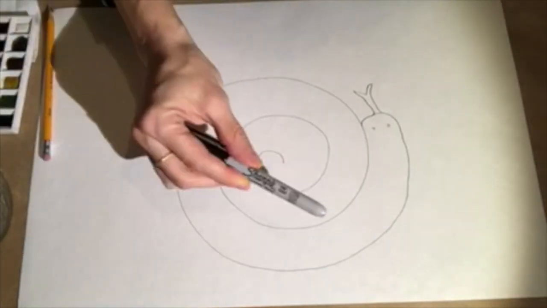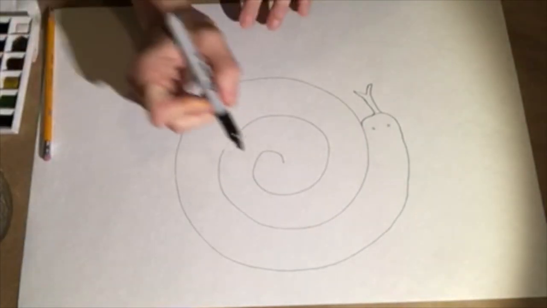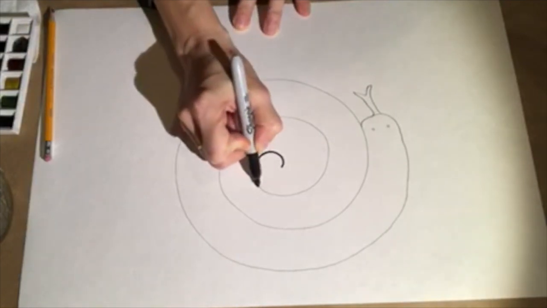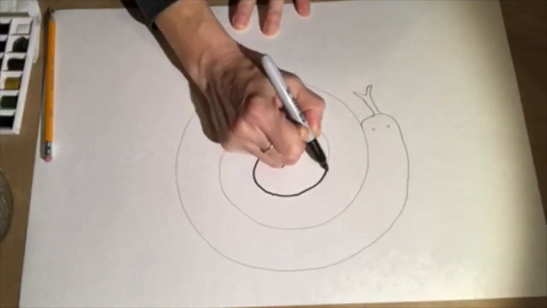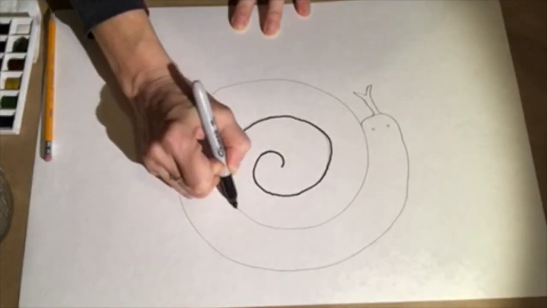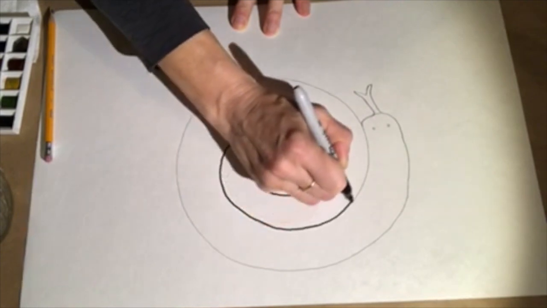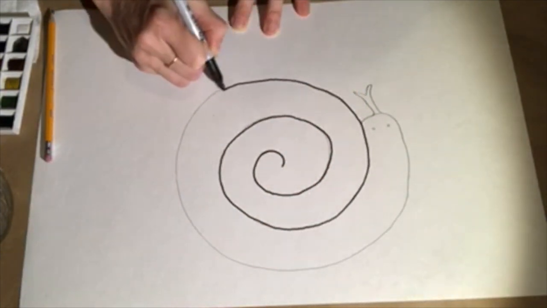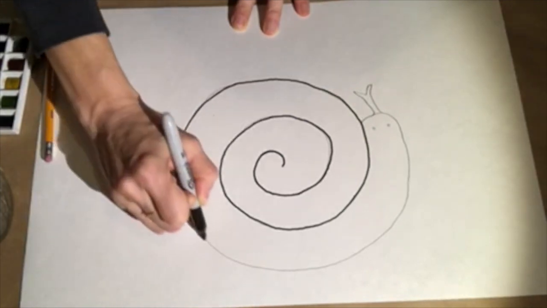I'm gonna take my Sharpie and now I'm gonna outline this where my pencil was. My Sharpie's a medium point, it's not super fine, just like the kind we have in school. I don't have to do this perfectly. As you know, art is not perfect, so if you make a wiggly line or you mess it up, no biggie. We'll turn it into a pattern later on.